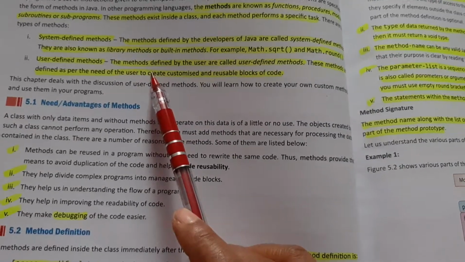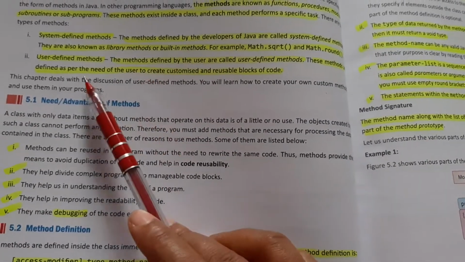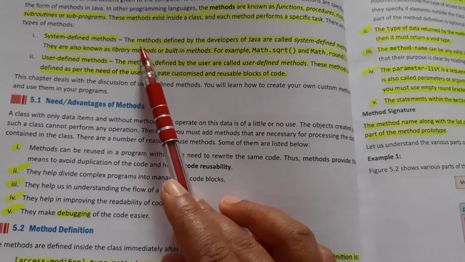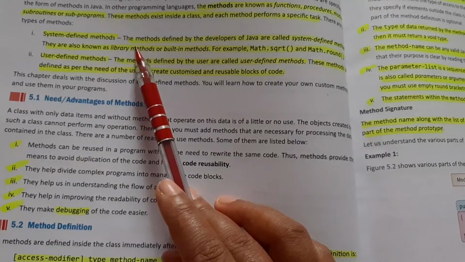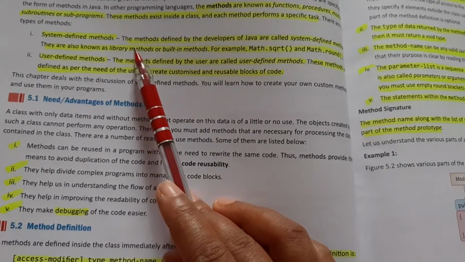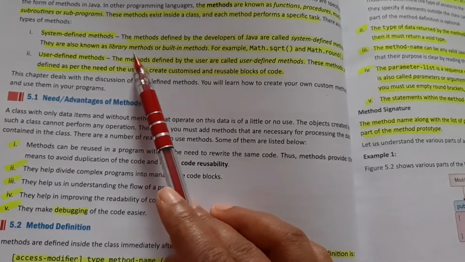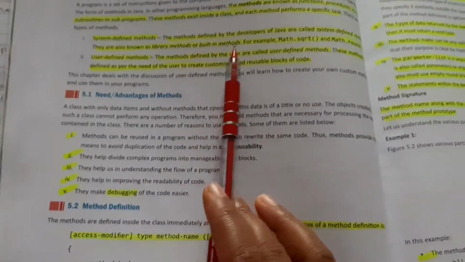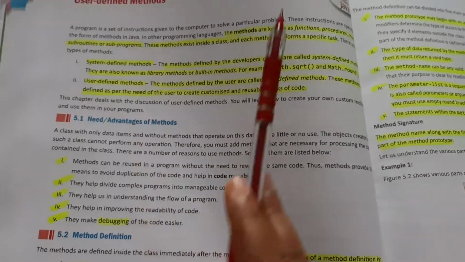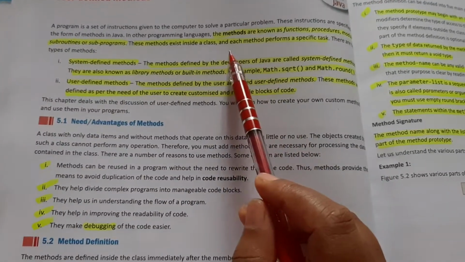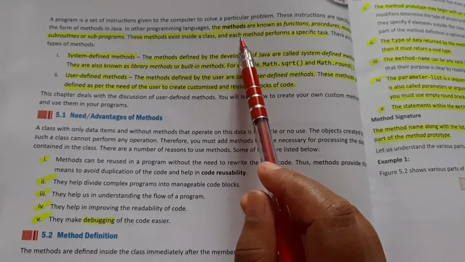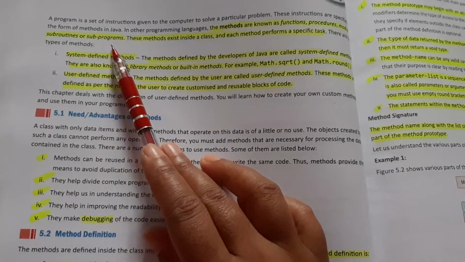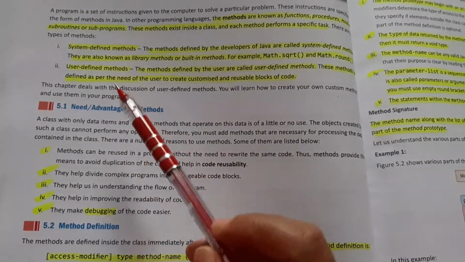So we will see this in the coming examples. What does user defined mean? User defined means the user is creating a method. And what is system defined? Which is already present in the system, or already present in the library. We are just taking it from the library and using it in the program. That is called a method. Now, to define the method properly, we can see the definition here. Methods are known as functions, procedures, modules, subroutines, and subprograms. They are called methods.